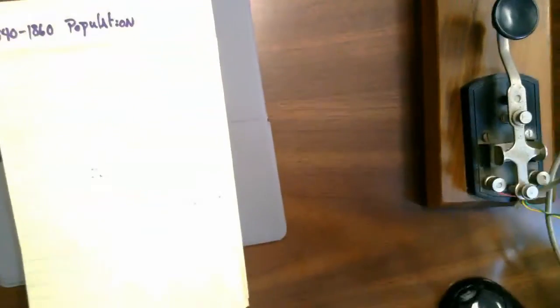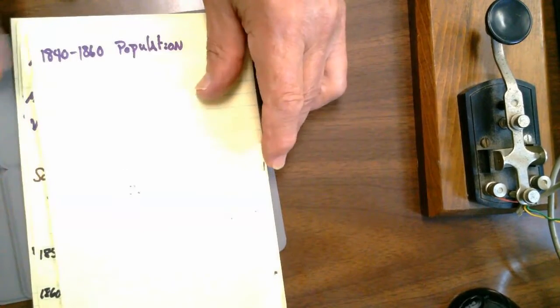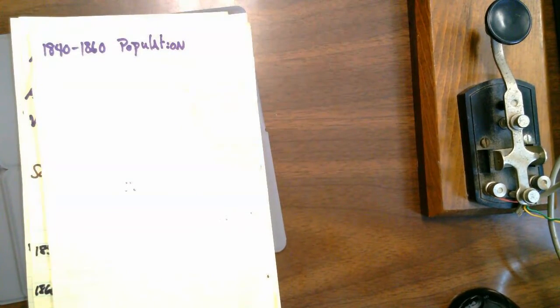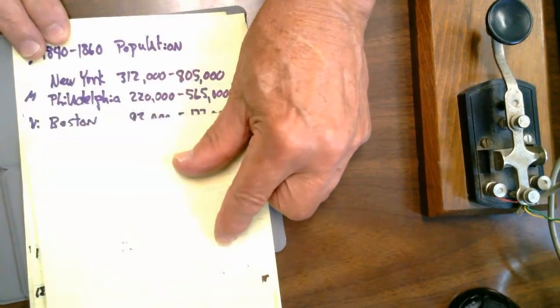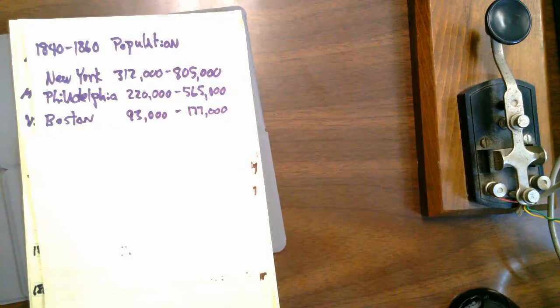I'm going to go back and forth on the camera here. And if we look here, let me get my camera adjusted properly. From 1840 to 1860, our population increased dramatically in our country. Let's just take three random cities. Of course, these are large cities. We had New York from 1840 to 1860, population, as you can read it here, 312,000, 805,000. Philadelphia's population went 220,000, 565,000. Boston, 93,000, 177,000. Those are small places by today's standards.